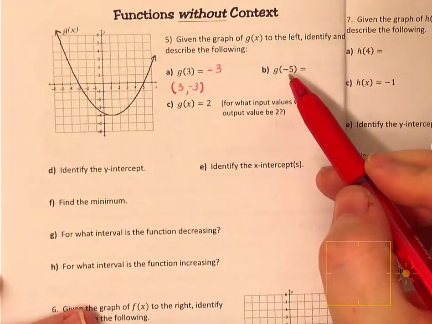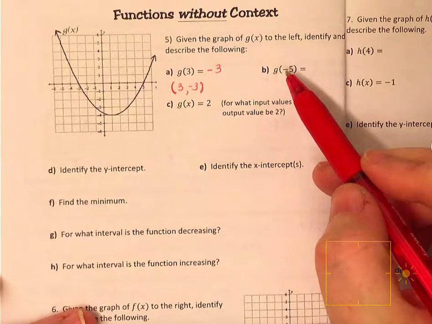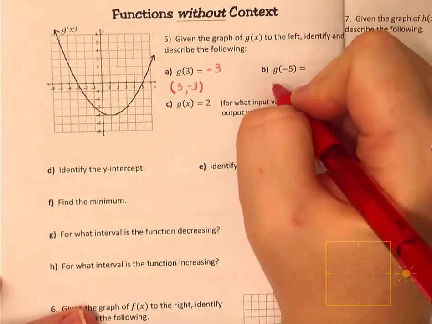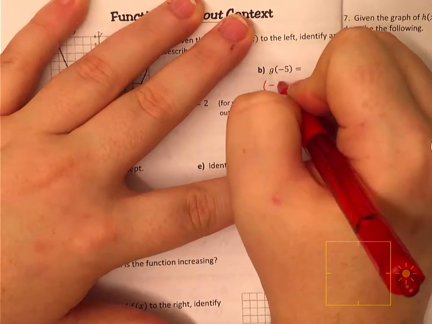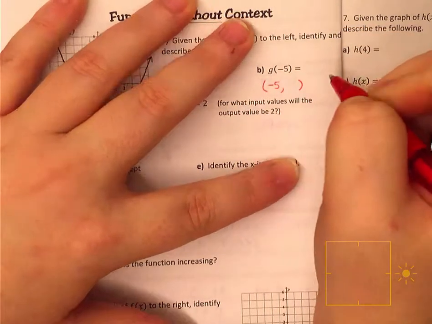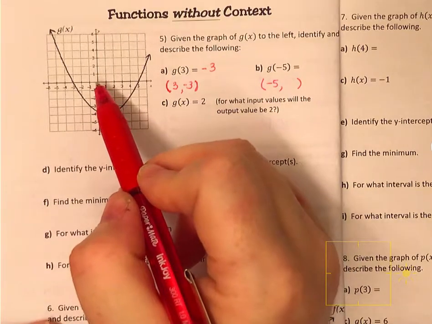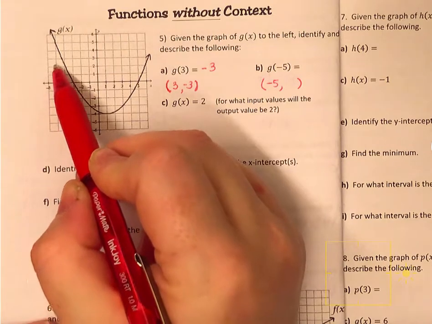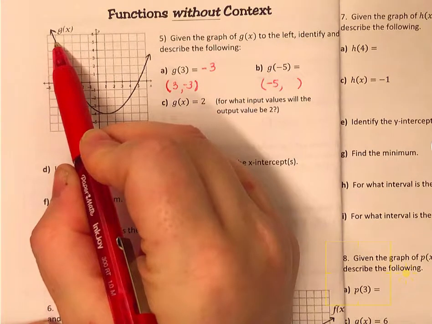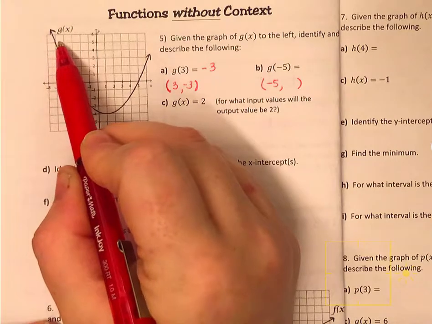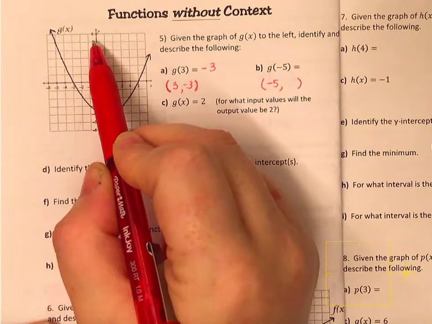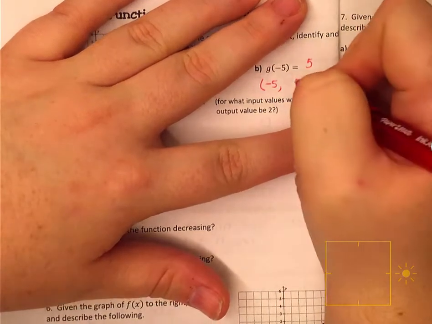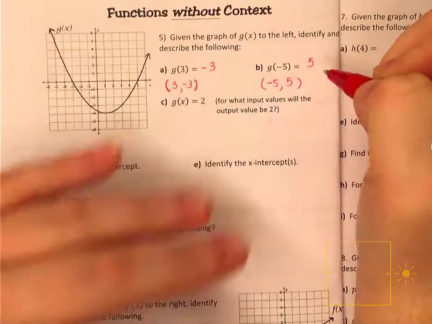So we're going to do the same thing for b. This says g of -5. So again, the g is there, but the x is now -5. This will be written as a coordinate of -5, comma something. So if we go to our x value of -5, I need to find the function. If I go up, I'll hit the function. It's right here. I need to find that y value, so I go to the y-axis, it's at +5. So g of -5 is equal to +5. So the coordinate can be written as -5, 5.